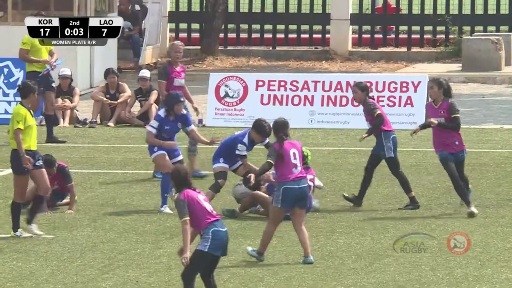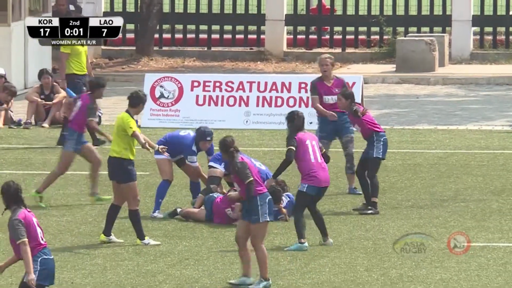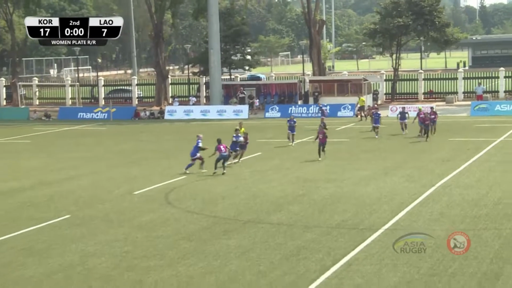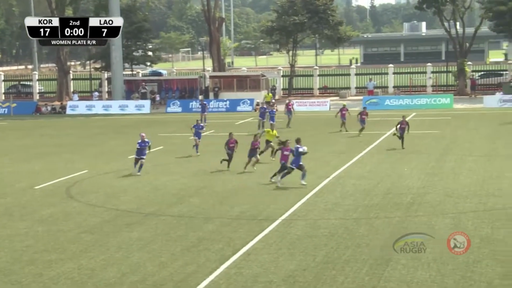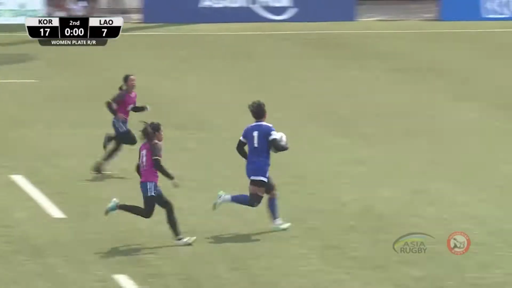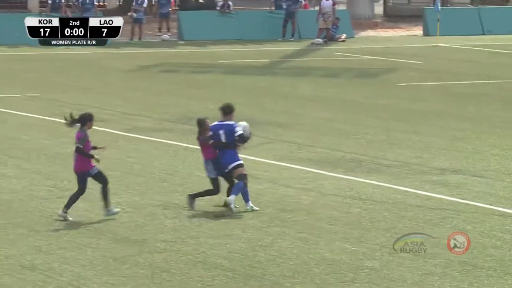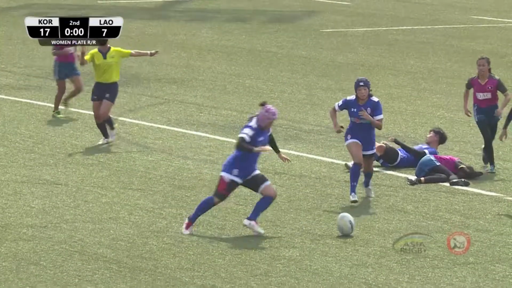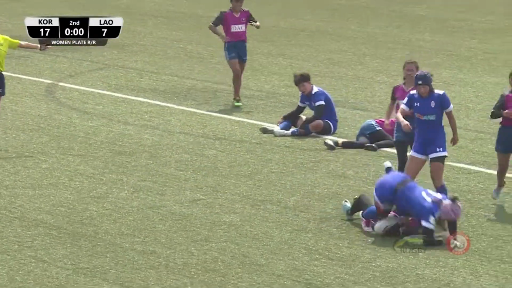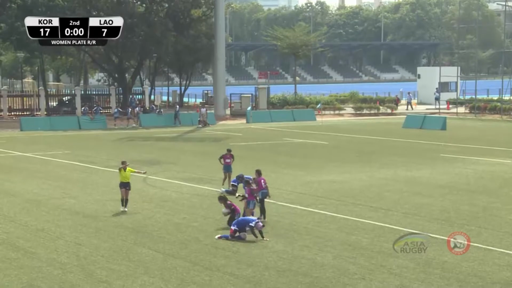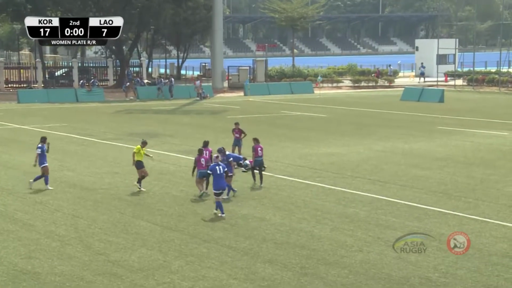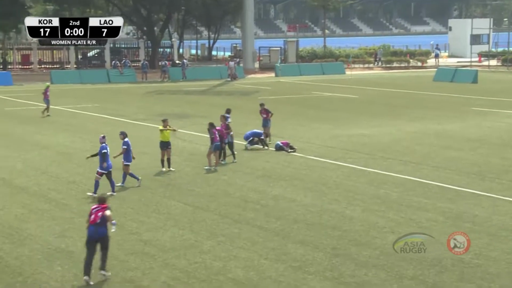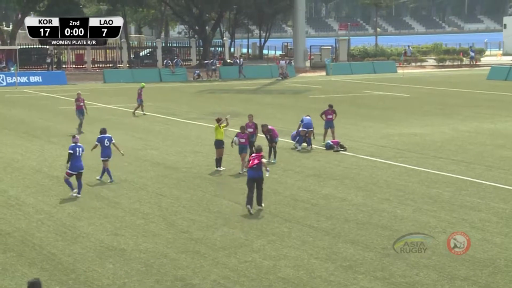Yeah, Vongdala's been a standout in this game today, certainly for Lao. And if I'm looking at the Korean team, Bohisao, the try scorer, she scored 2. She's been amazing throughout and great work rate. Gets herself around the park and scored 2 great tries. Korea was on the attack again, but they've knocked on. They're 35 meters out of the Laos try line. Time is off.